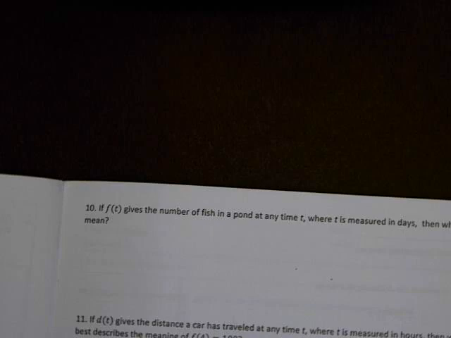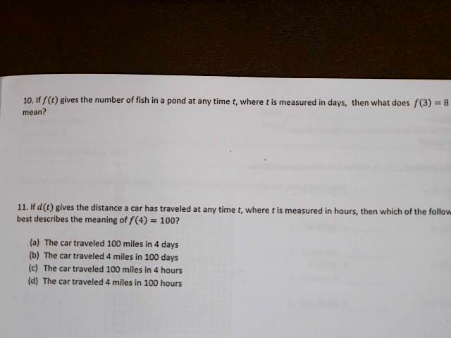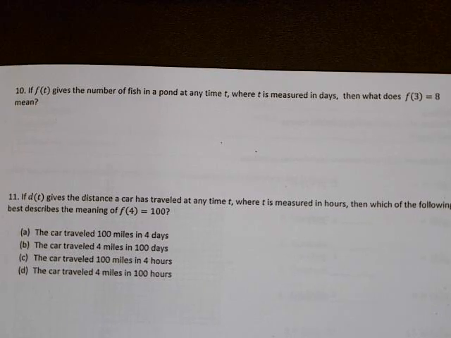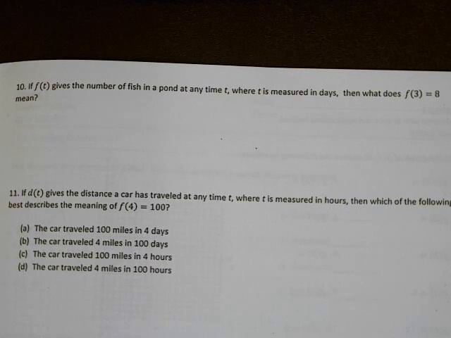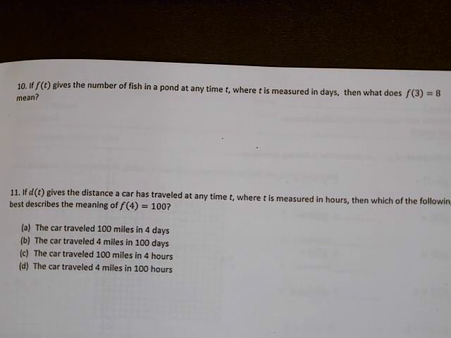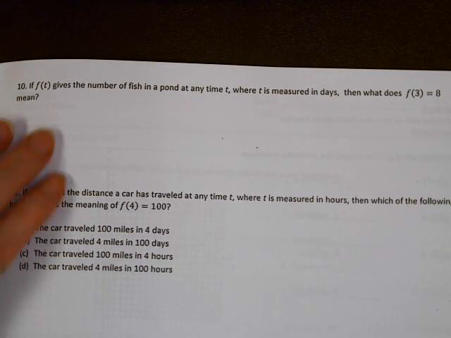All right, 10 and 11 are now the applications. So if we give you a sentence in function notation, can you tell us what it means in words? Okay, so let's see what this says here. F of t, a function, tells us the number of fish in a pond at any time t. So let's write this down.